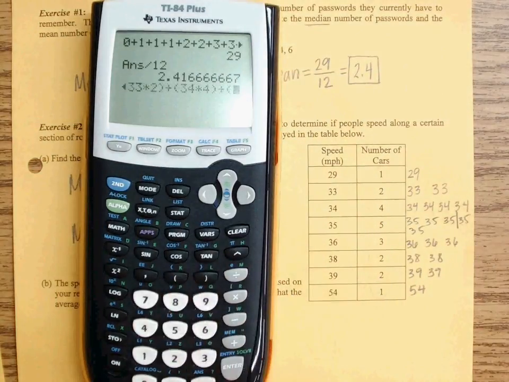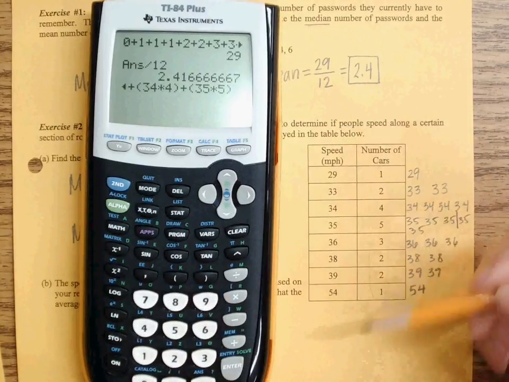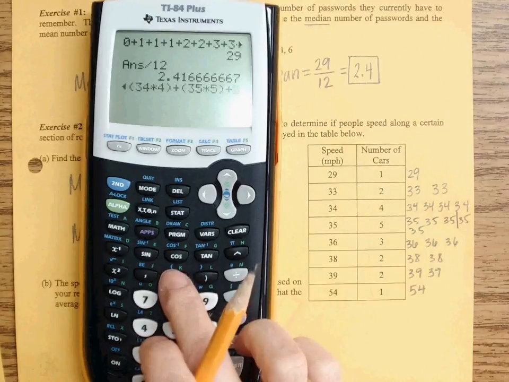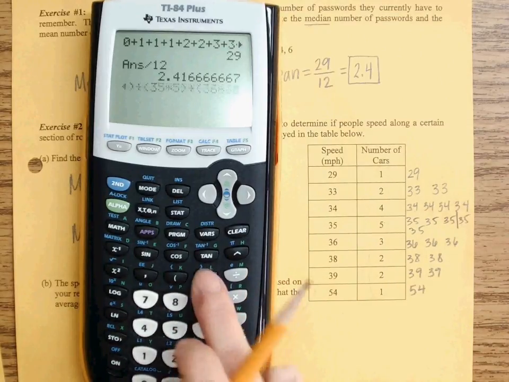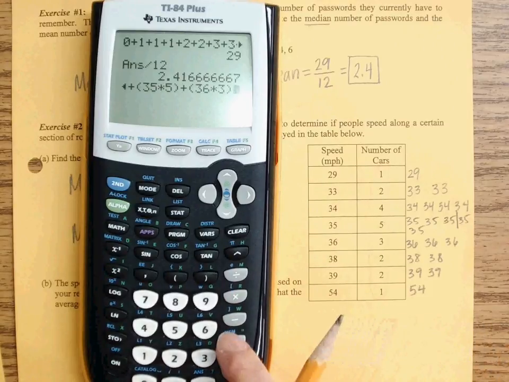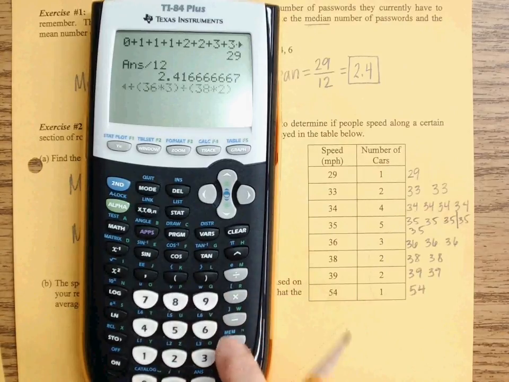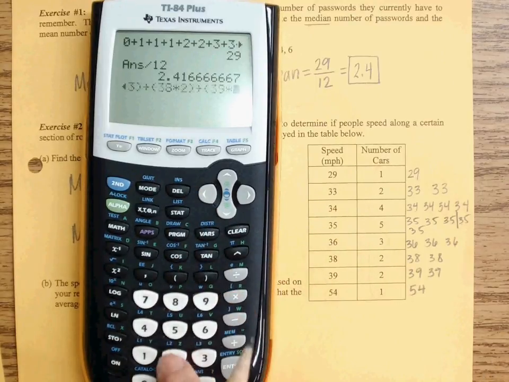So doing it this way, just kind of 35 times 5, rather than writing plus 35 five times, I think it makes entering all of this information much quicker. And the key thing is also making sure you enter it in accurately.